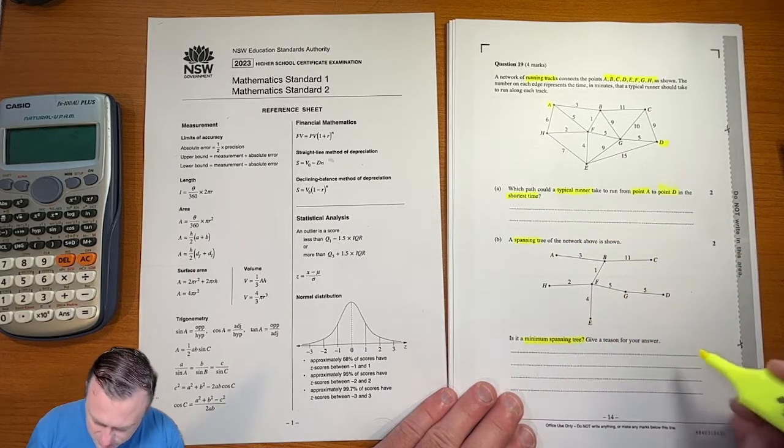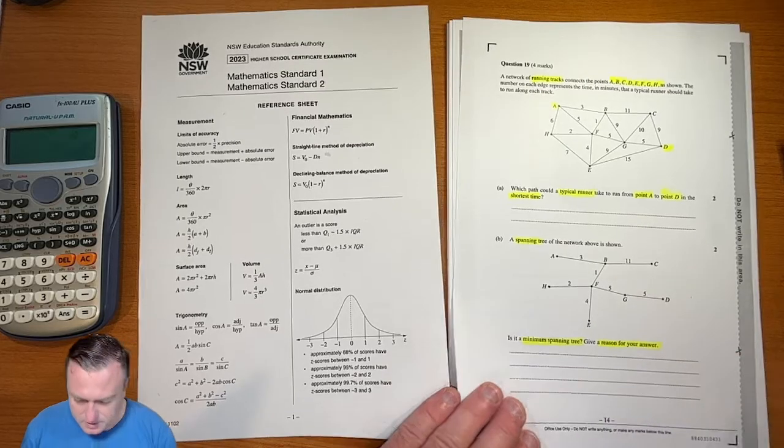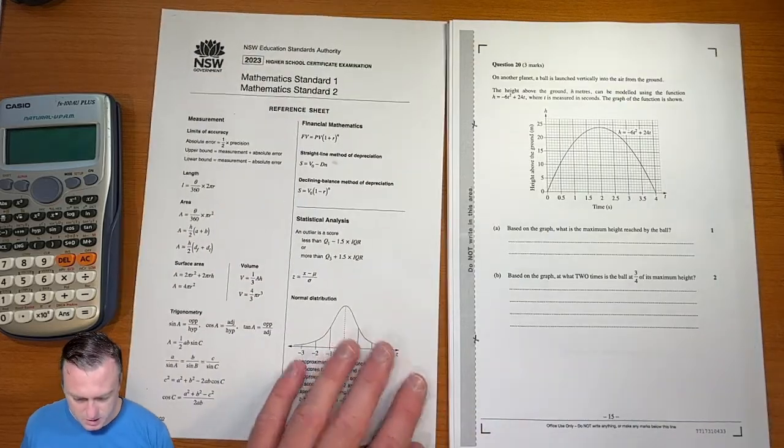Is this a minimum spanning tree? And give your reason for the answer. I'll come back to that one.